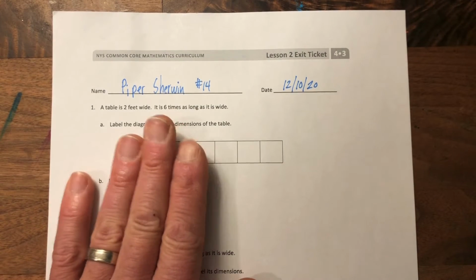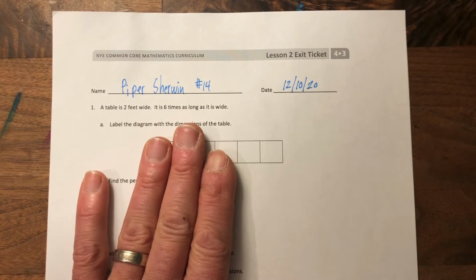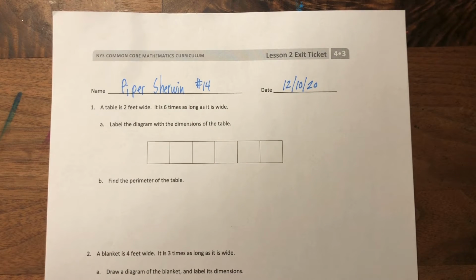We're going to give you about 5 minutes to do your exit ticket here, and then correct it when we're done. All right, so 5 minutes begins now. So teachers, you can pause.